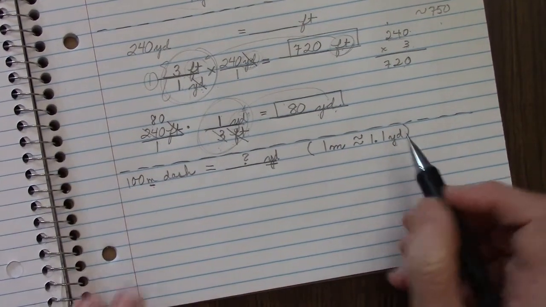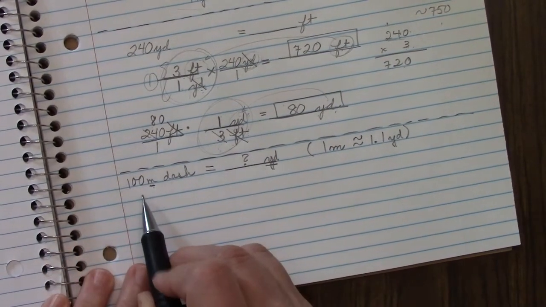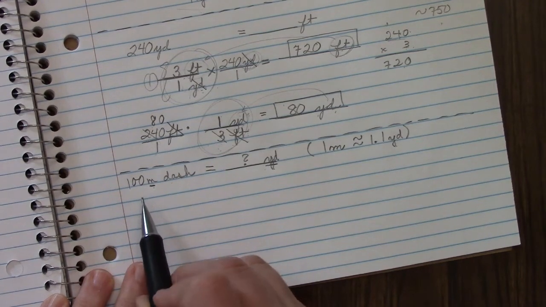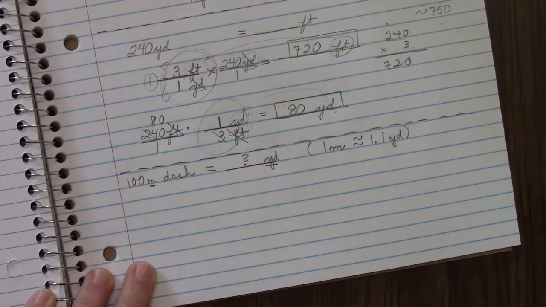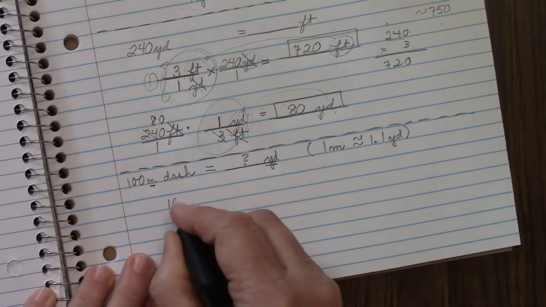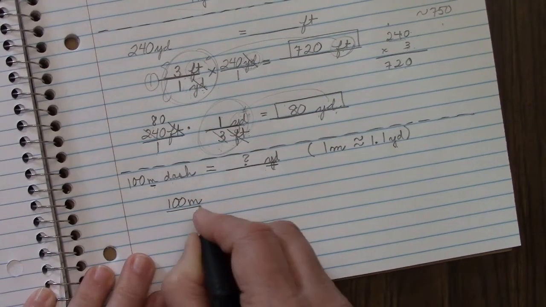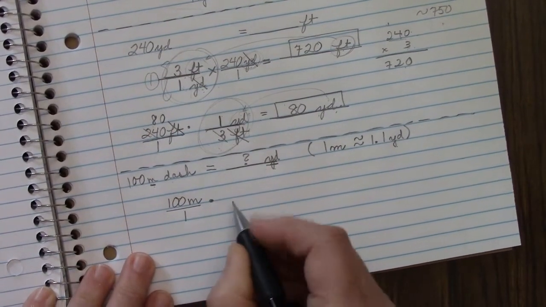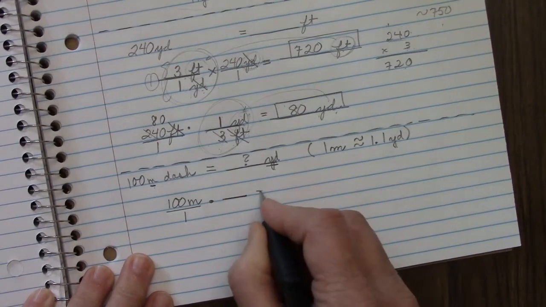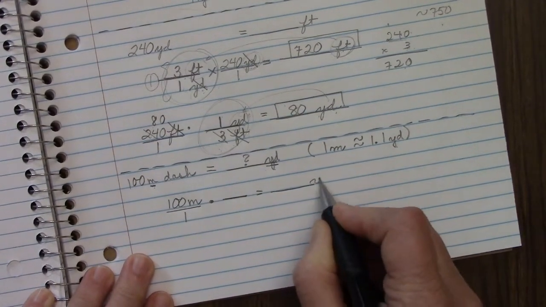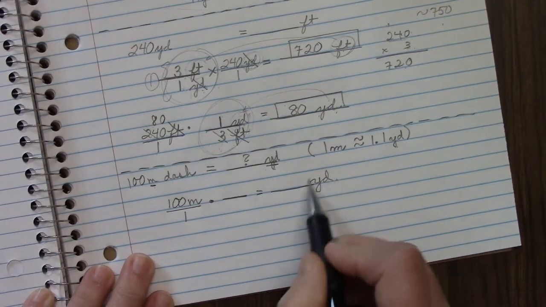So if I want to know how many yards, remember Mrs. Rutherford ran the 100-yard dash? Well, how does that compare to a 100-meter dash? I'm going to say 100 meters over 1 multiplied by some unit multiplier is equal to how many yards? What is it that I want?